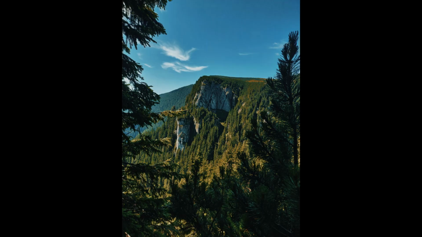Wildlife. Spruce trees provide important habitat for a variety of wildlife, including birds, small mammals, and insects. They offer cover and nesting sites for birds, and their cones provide a source of food for a variety of animals.